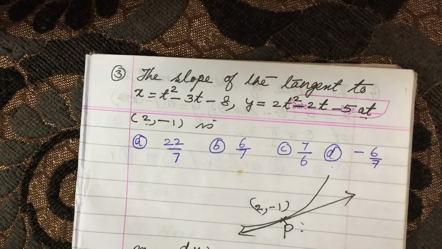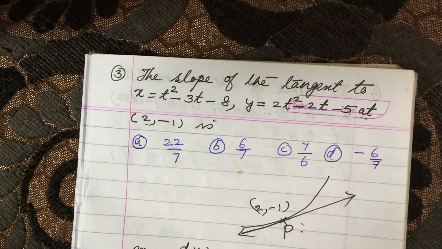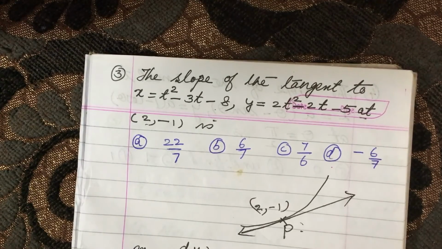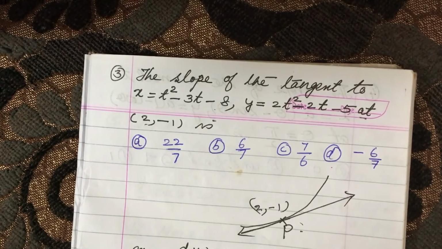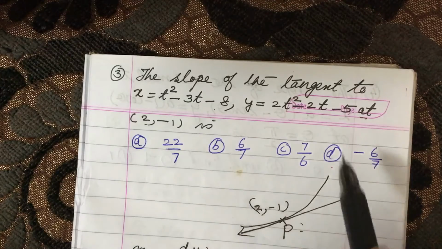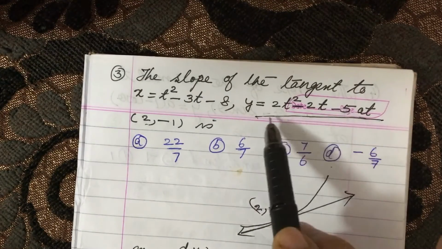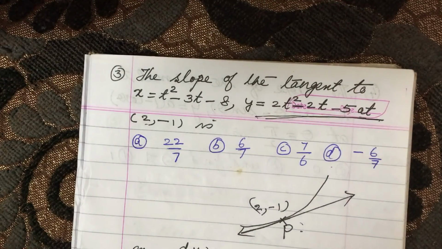And to find dy by dx with the parametric form, it is dy by dt divided by dx by dt, by applying the chain rule. So dy by dt means you differentiate y with respect to t.